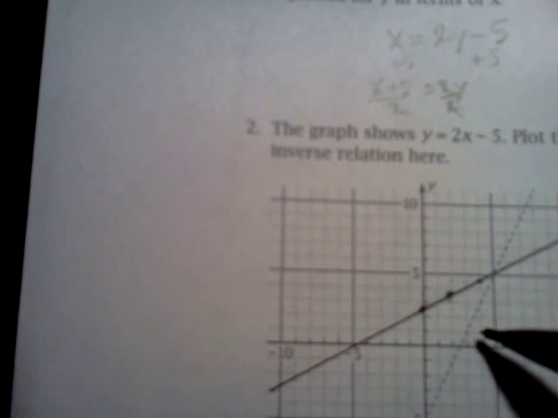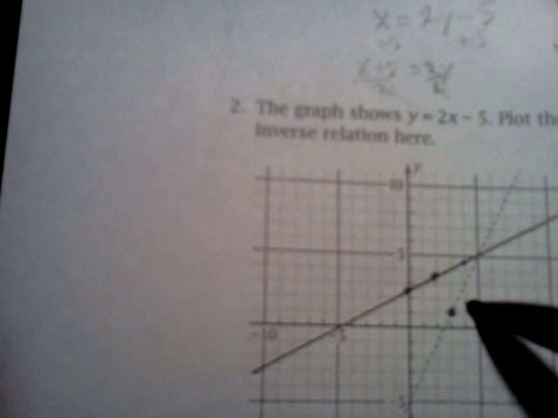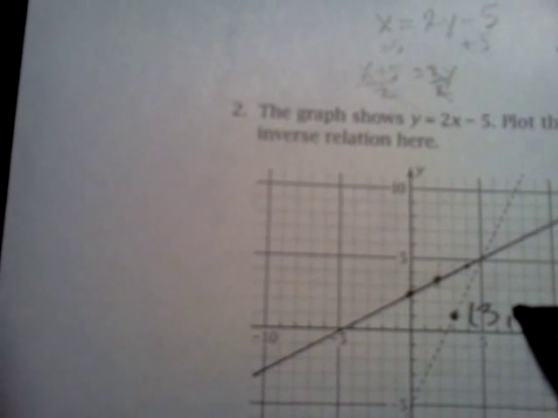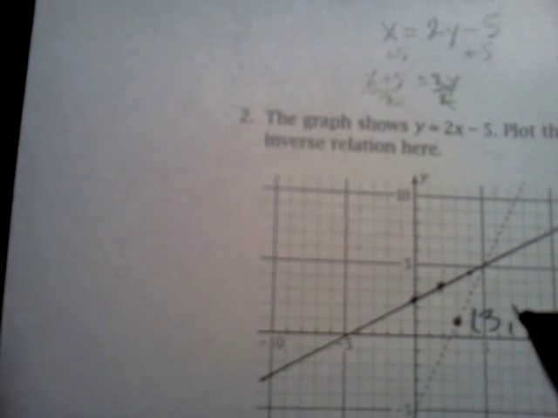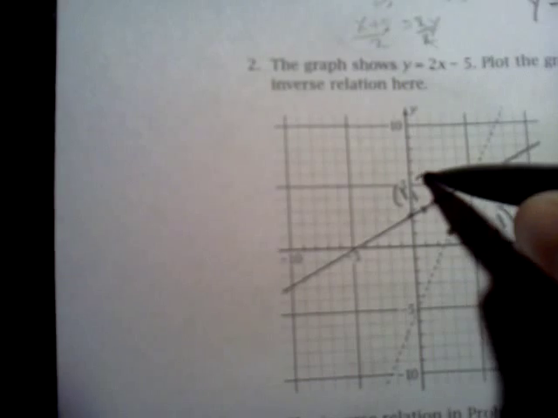We can tell that it's an inverse because we can see that the coordinates switched on it. So for example, if I take this point right here, the point (3, 1), I can look on my inverse function and I can see that the point (1, 3) is also on the inverse function.